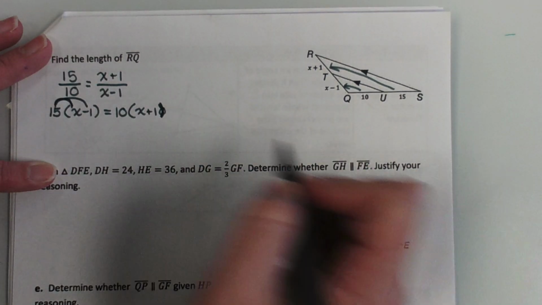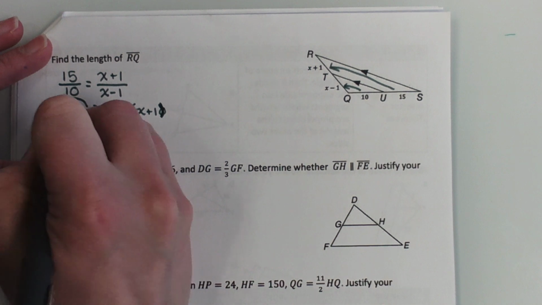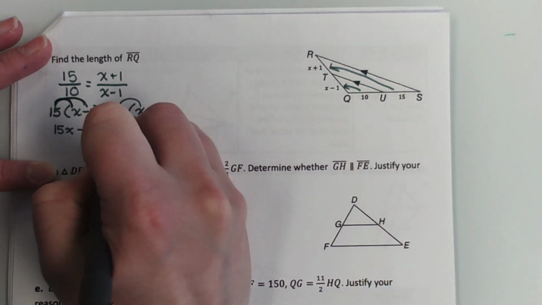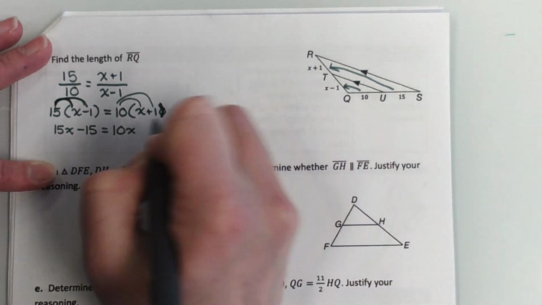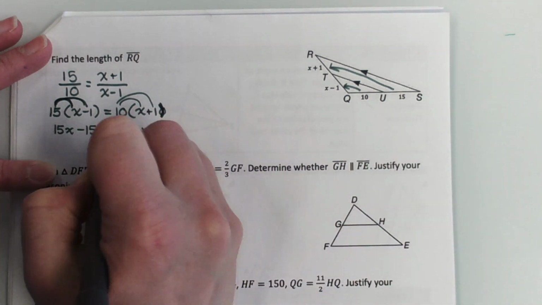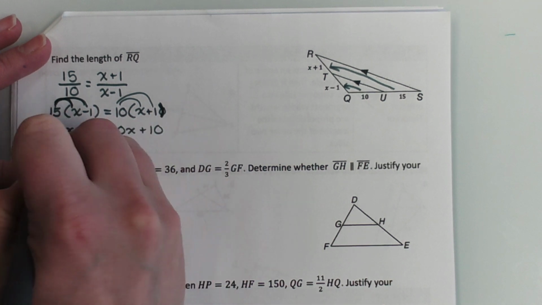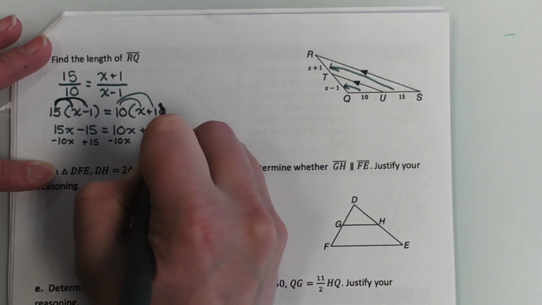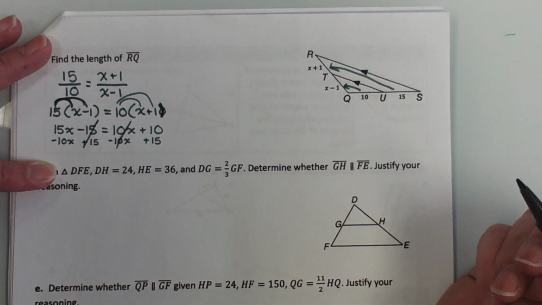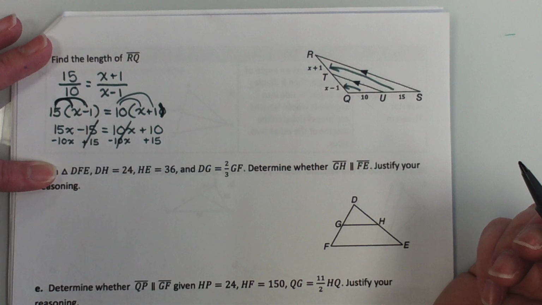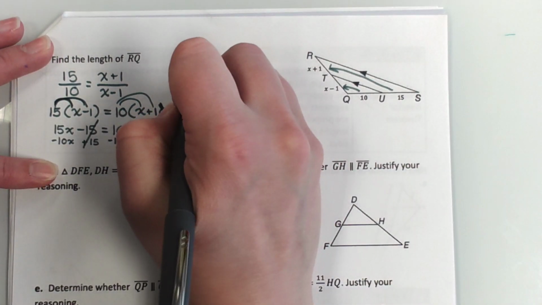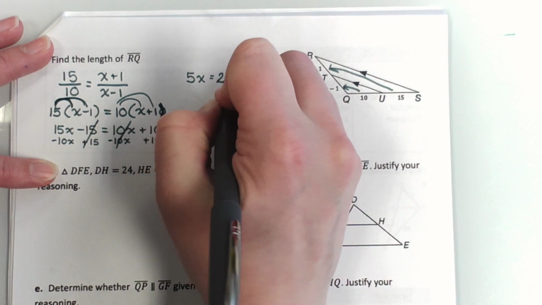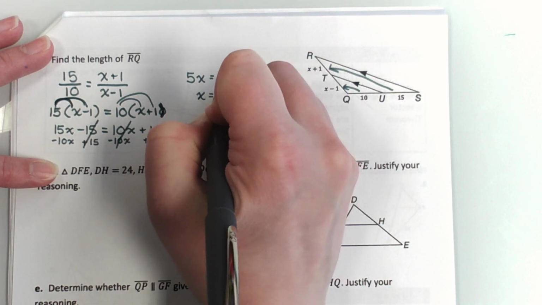15 times x, 15x. 15 times negative 1, negative 15. Equal to 10 times x, 10x. 10 times 1, 10. Okay, so I subtract my 10x from both sides. I add my 15 to both sides. I'm going to do them both in the same step. Save myself a step. It's not a proof, so I can skip steps if I'd like. 15 minus 10, 5. Don't forget the x. Equals 10 plus 15, 25. x is 5.